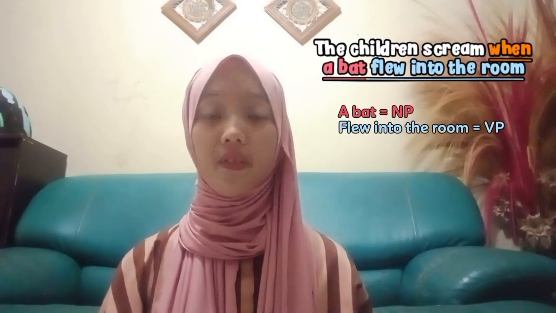For example, the children screamed when a bat flew into the room. When a bat flew into the room is the nested sentence. It has an introductory word, noun phrase, and verb phrase.